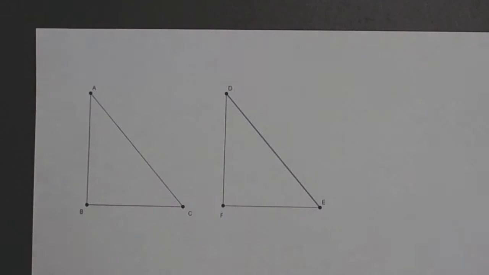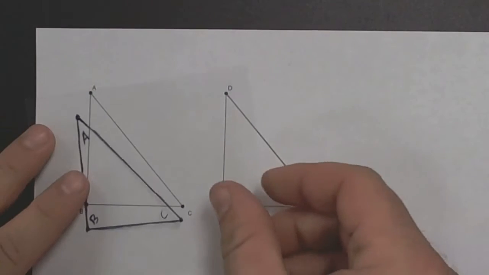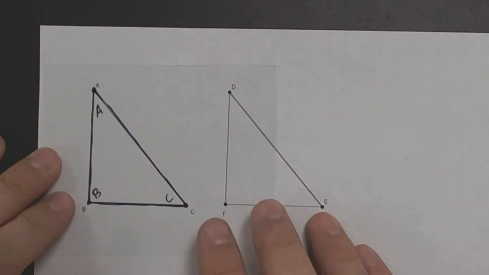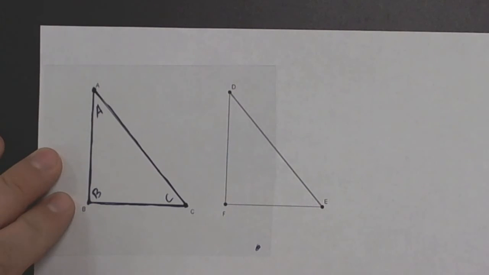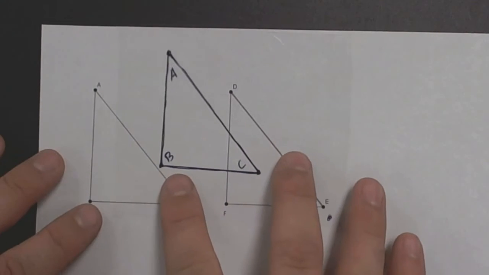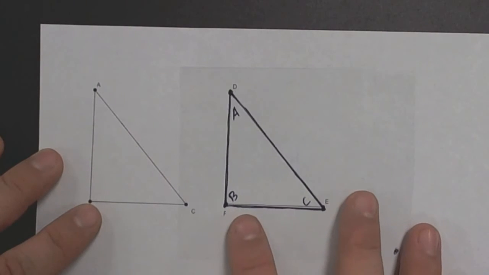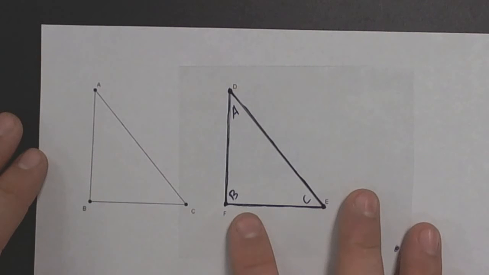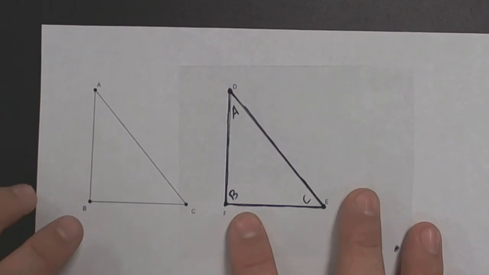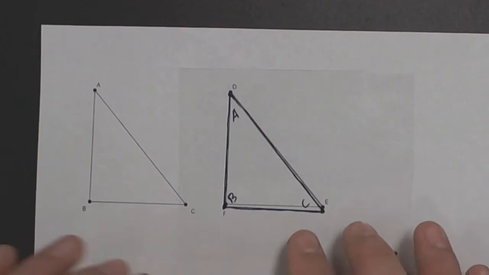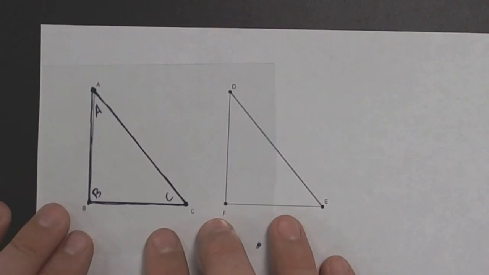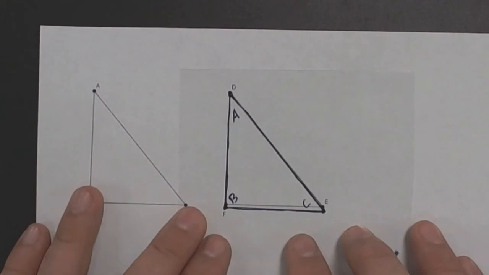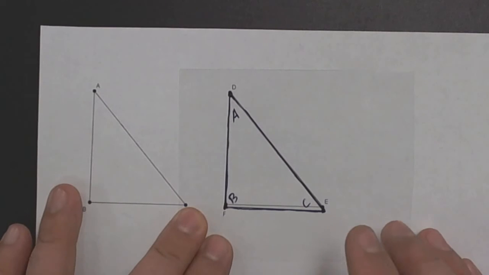Well, before we get to that, let's just talk about what it means to be corresponding. It means that I can take my one triangle and lay it on top of the other triangle, and the parts that match up are corresponding. So, I took this triangle, I moved it over here. Corresponding is just the parts that match up.